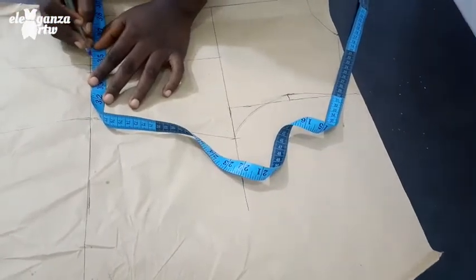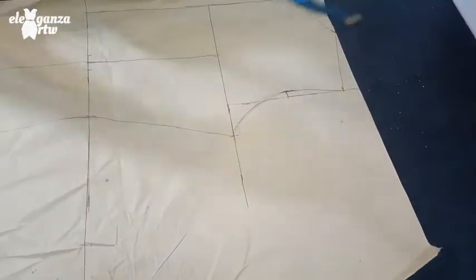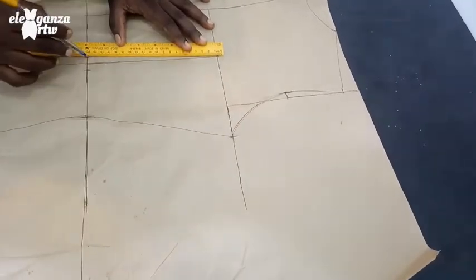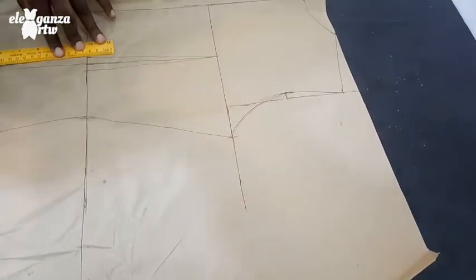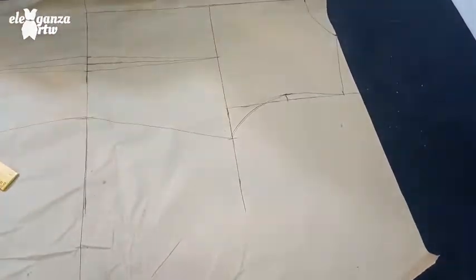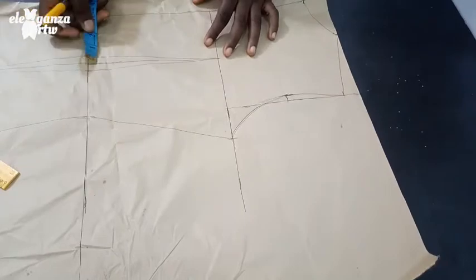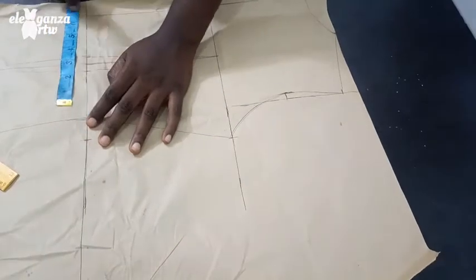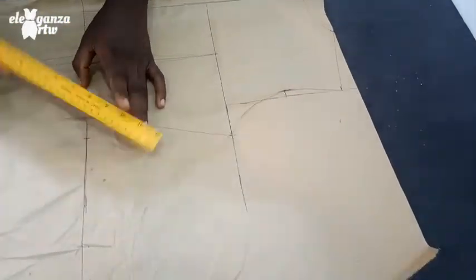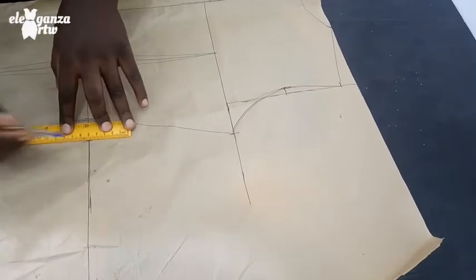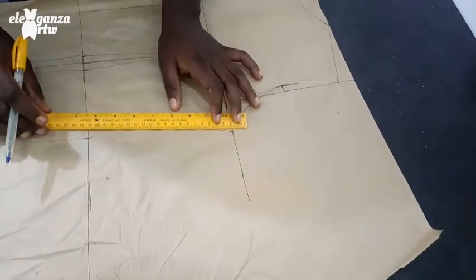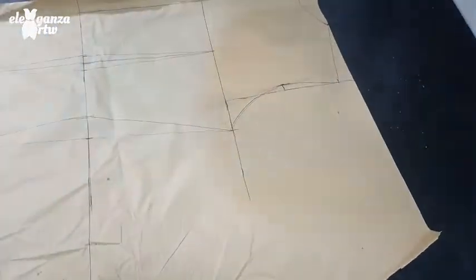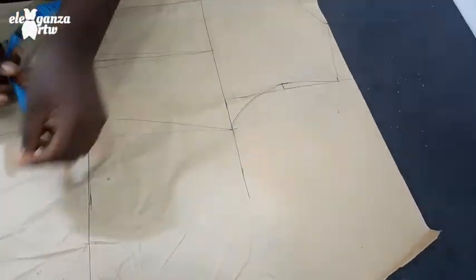which is 1/2 inches on both sides, which is the standard back measurement. So I'm going to slant it here. After that, I'll put my 1 inch back for the darts here. I'm going to add my 2 inches sewing allowance.